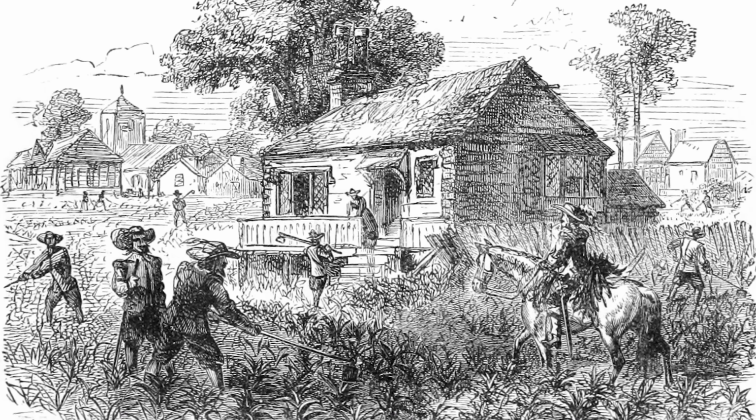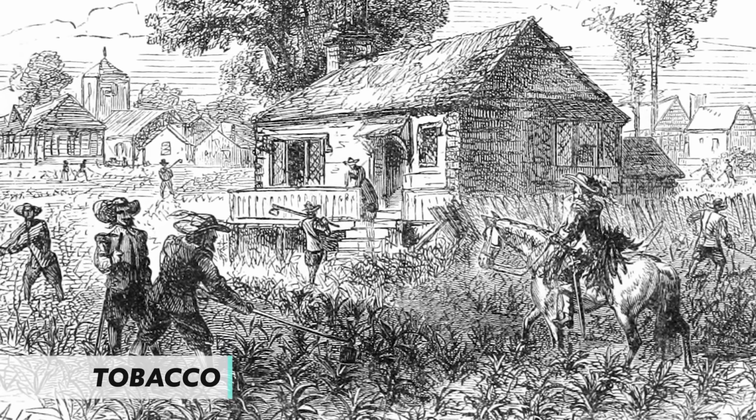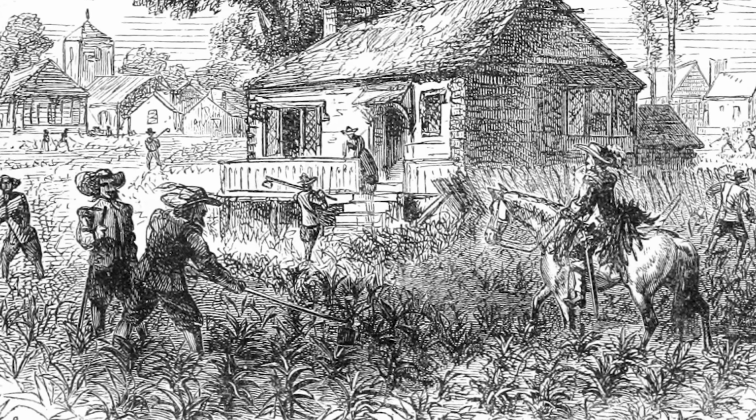Anyway, who knows how many of them would have passed through their fellow colonists' digestive tracts if it weren't for the discovery of a miracle in 1612, namely the cultivation of tobacco. One of the colonists, named John Rolfe, began to experiment with tobacco planting, and once that took hold back in England, this one crop saved them.